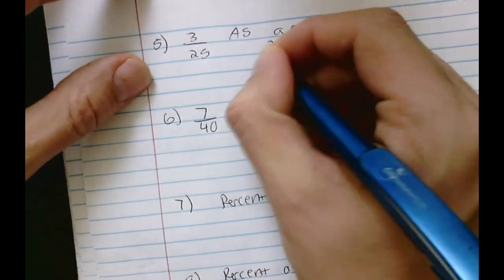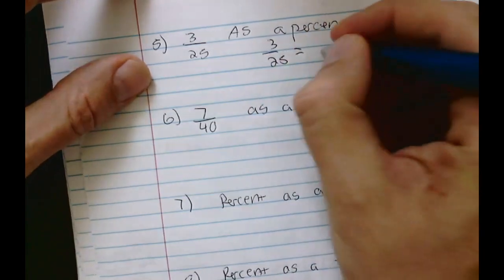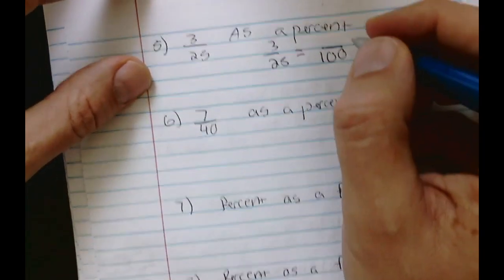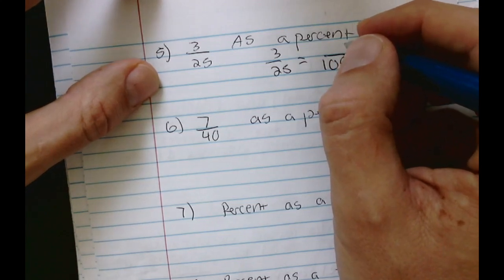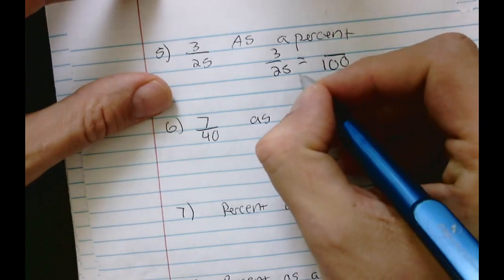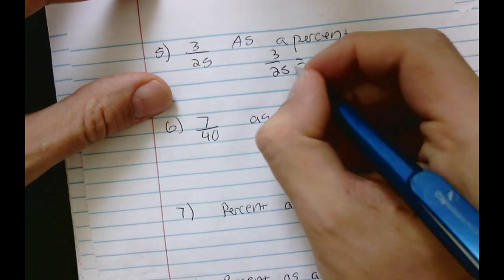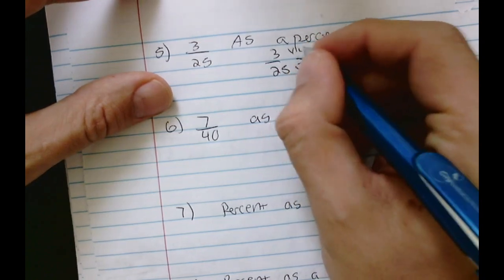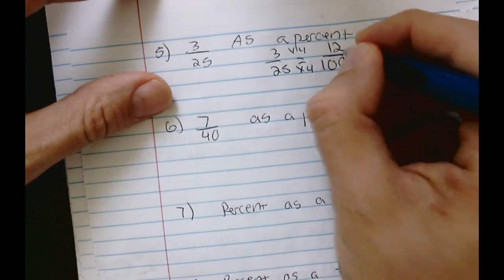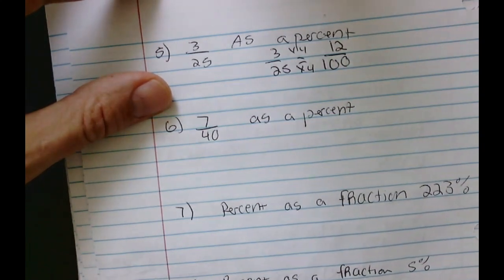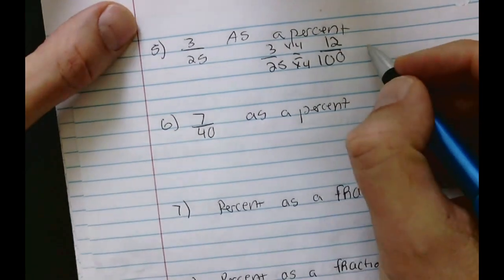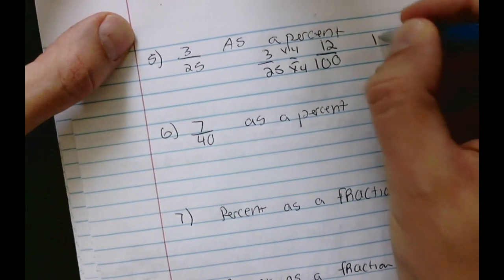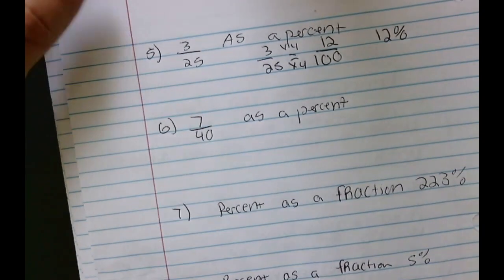So we have 3 over 25. We want to make this per 100. In this case, we can use the shortcut here to figure out what it is as a percentage. How did we go from 25 to 100? Simply multiplying by 4. 12 over 100. Now we want to write this as a percentage. And it's 12%.